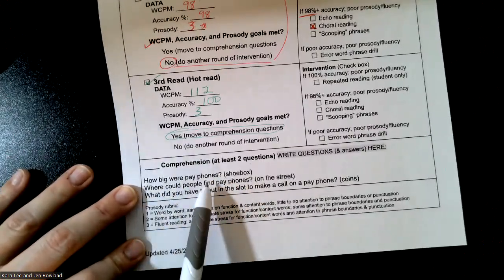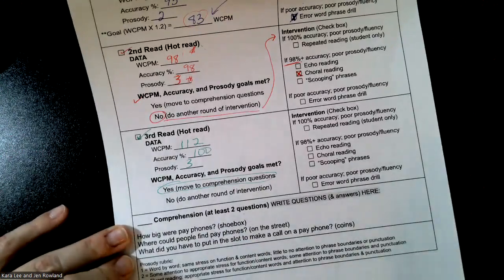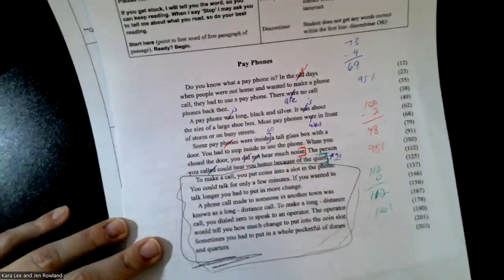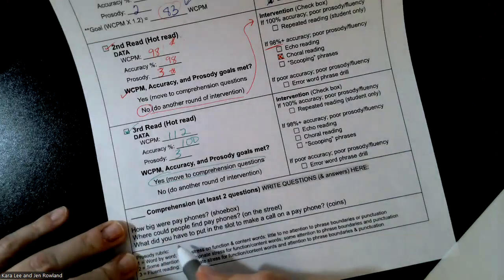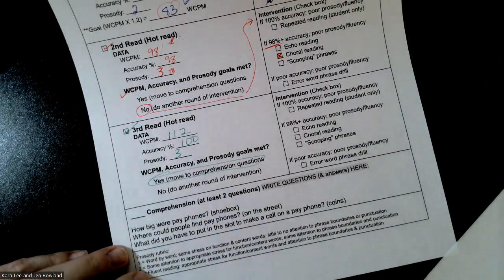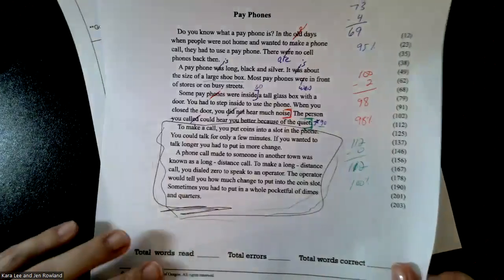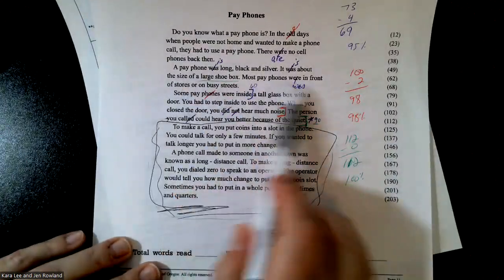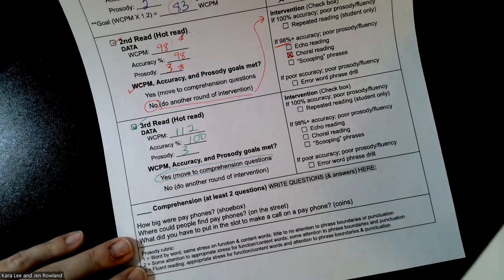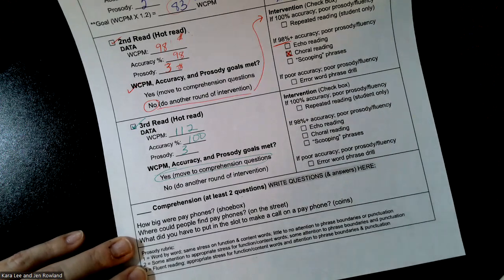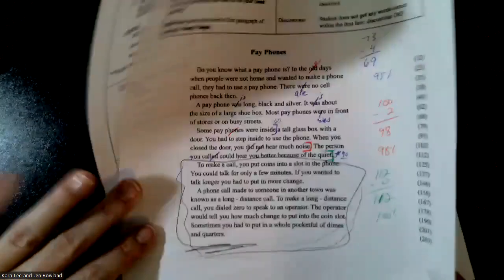So I might ask, how big were payphones? And I want them to say something about a shoebox. Why? Because that's what it said in the story right here, a large shoebox. Okay. Where could people find payphones? It says outside of busy stores, in front of stores or on the street, right? And what did you have to put in the slot to make a call on a payphone? And you had to put in coins.